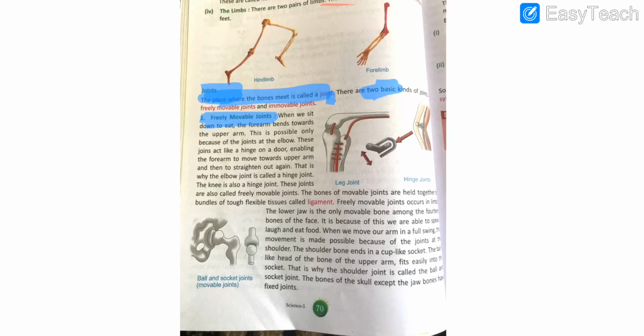Students, freely movable joints are the points of contact between two bones where the bones are free to show any kind of movement. For example, according to your book, when we sit down to eat, the forearm bends towards the upper arm. How is this possible? This is possible because of the joint at the elbow. This joint acts like a hinge on a door, which enables the forearm to move towards the upper arm.